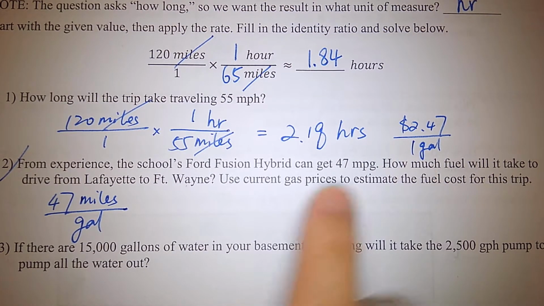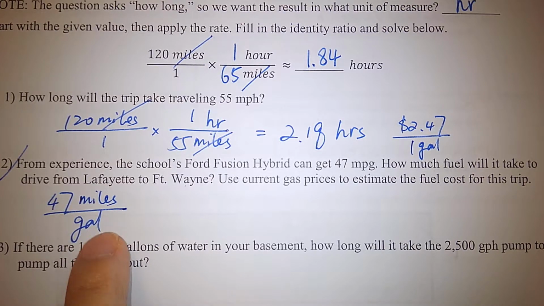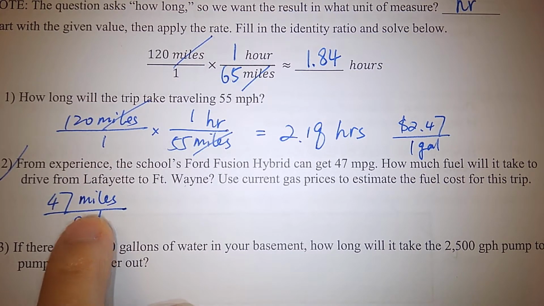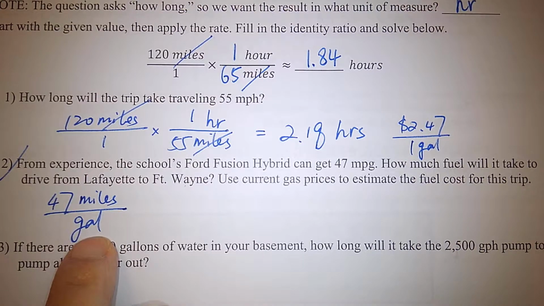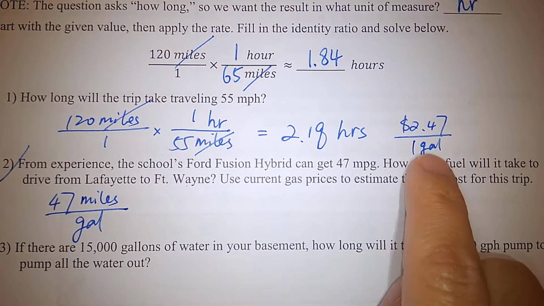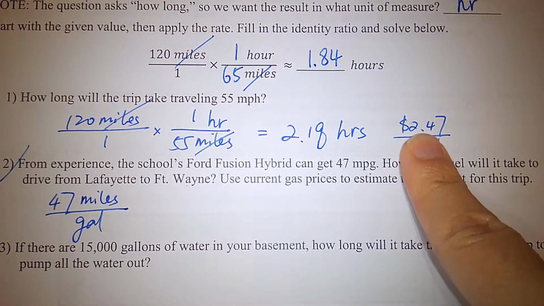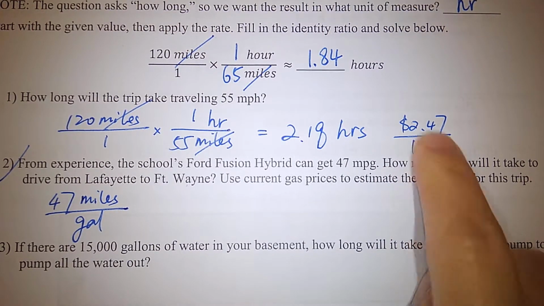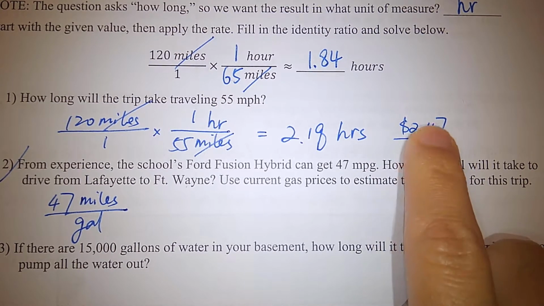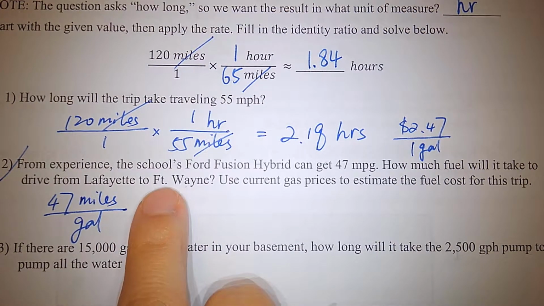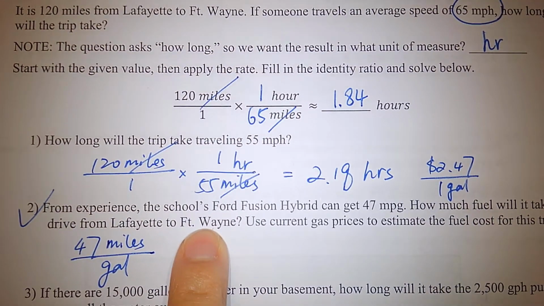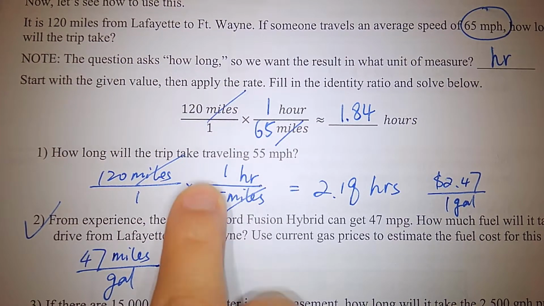All right, now, what is the given units then? Given units is what? Miles per gallon, right? So we want to know the price, dollars, right? But in order to know how much it will cost, we need to know the distance from Lafayette to Fort Wayne.